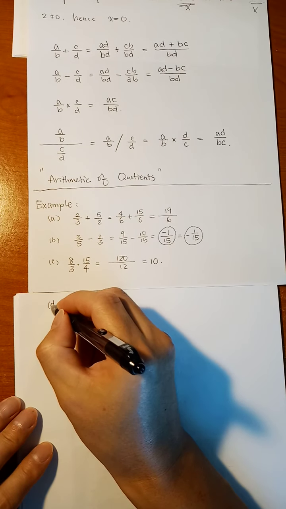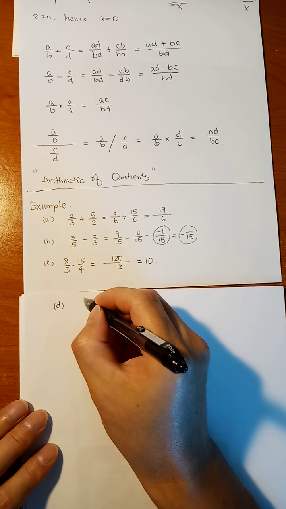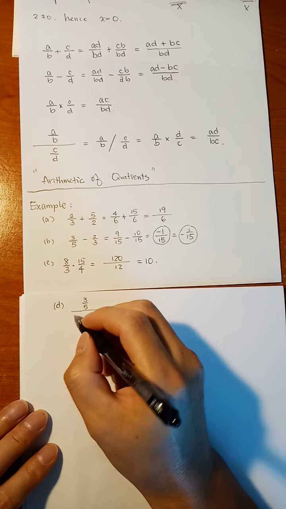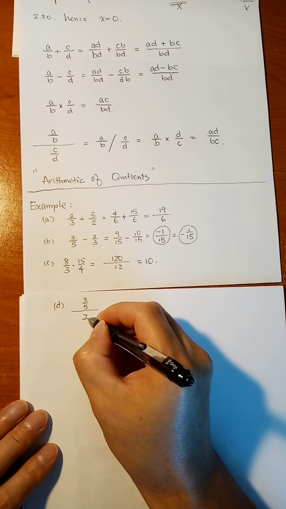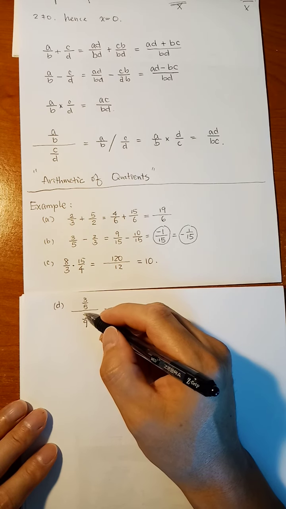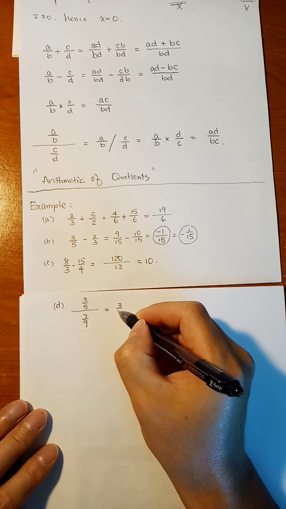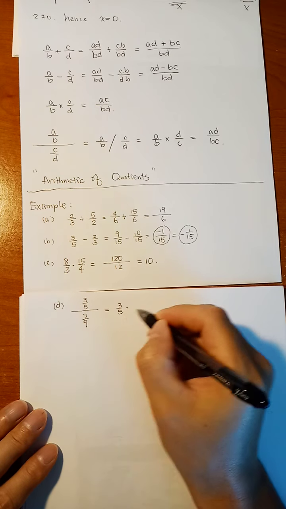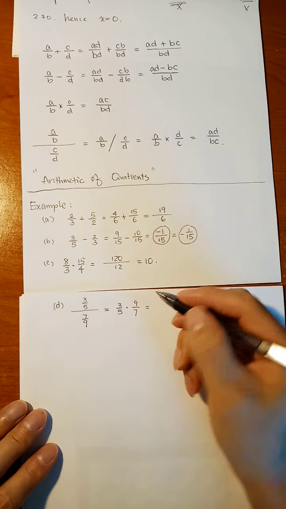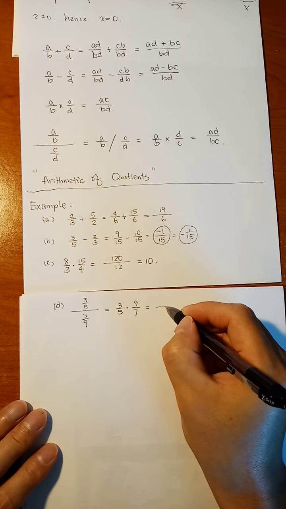Last example about the arithmetic of a quotient is division. So 3/5 over 7/9. It's a quotient among quotients. So you copy the numerator, you flip the denominator, change the quotient to be the product, and then you do the product among numerators and the product among denominators.